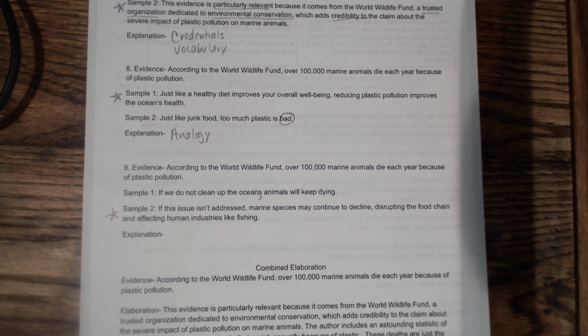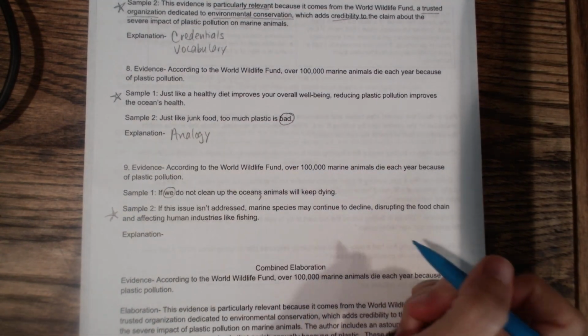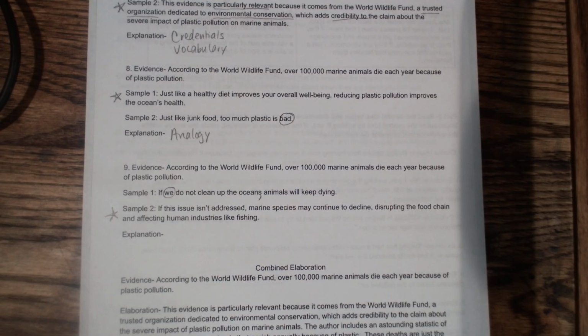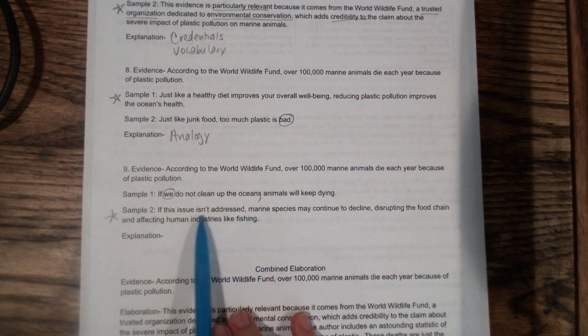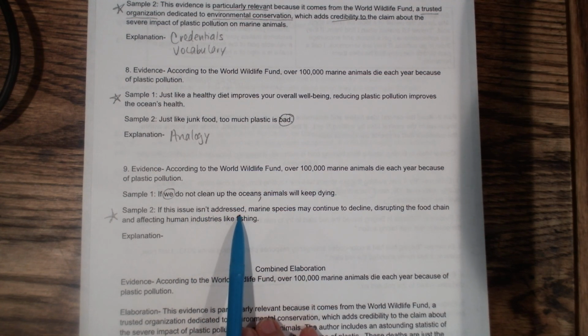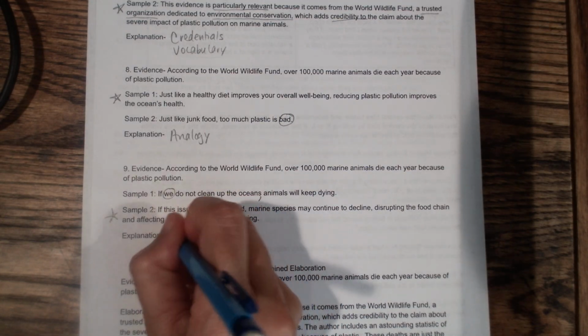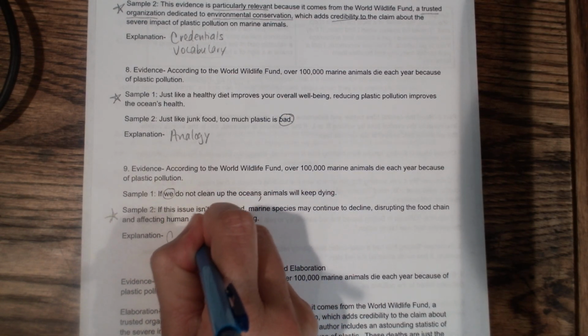Now, what about it makes it a stronger piece of elaboration? Well, first of all, I want to circle we. We is a first person pronoun, and so the student's not writing objectively by using the word we. And then, secondly, this is including the consequences. If this issue isn't addressed, this is what makes it real. This is what makes it so important. And so, we're just going to put it includes the consequences.